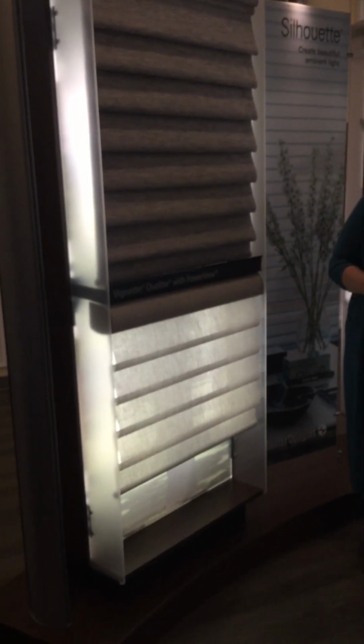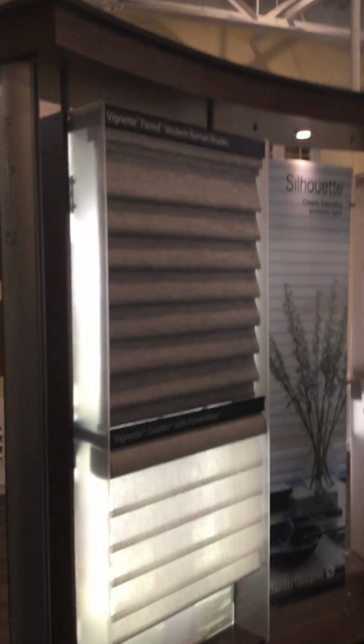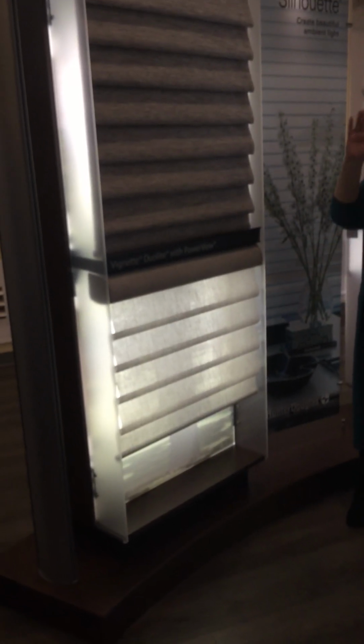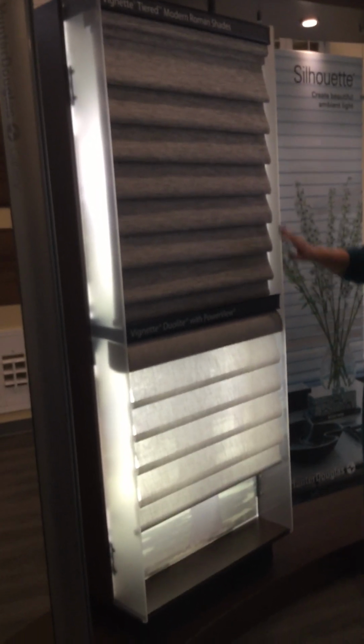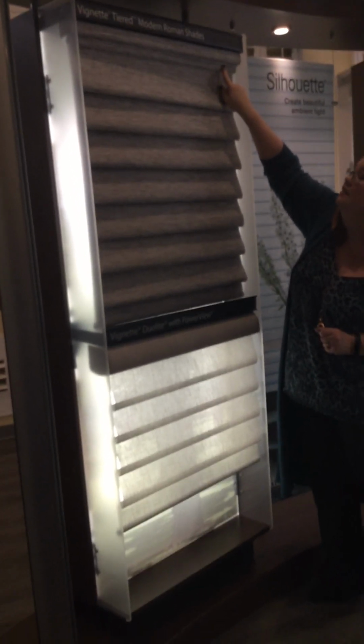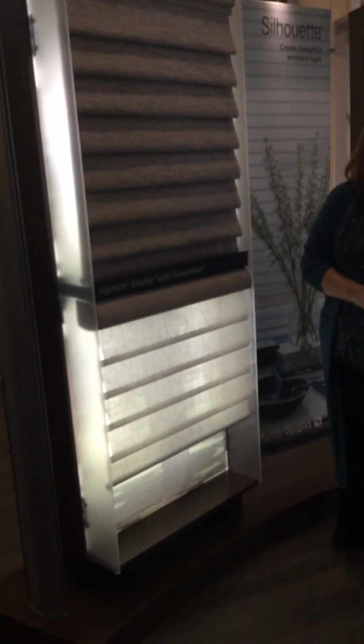So this wouldn't be a top down, bottom up option with the roller sheer? Not the roller. Right, and not with dual light. Okay, so the vignette is a roller Roman. Vignette comes both ways. Vignette is a stacking product, but they make it on a roller as well. So you can get it, and it comes also as a flat. Vignette has a lot of different options. It can be a roller, or it can be a stacking shade. If it's a stacking shade, it can be top down, bottom up. You see, this is stacking. This with that cassette is a roller. Anything roller automatically eliminates that.